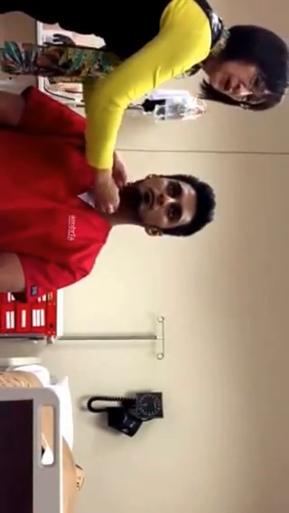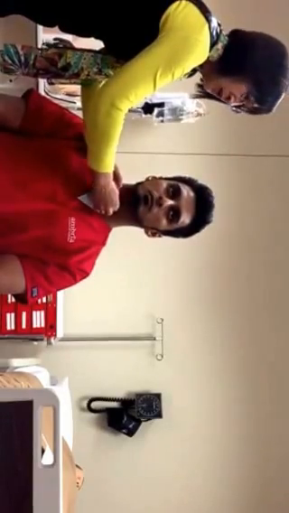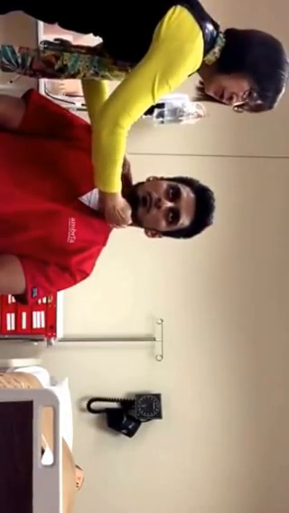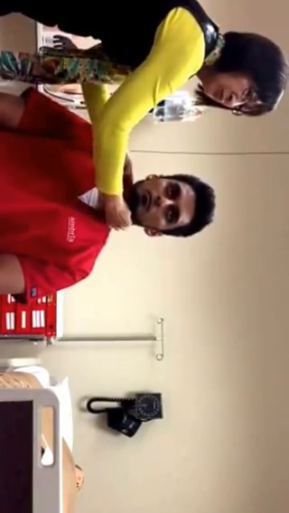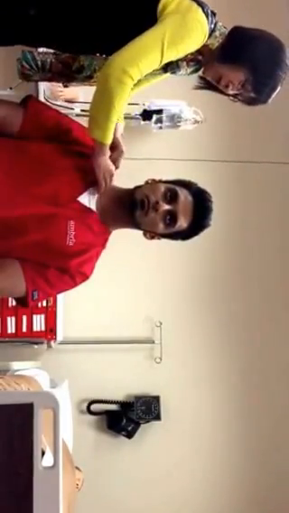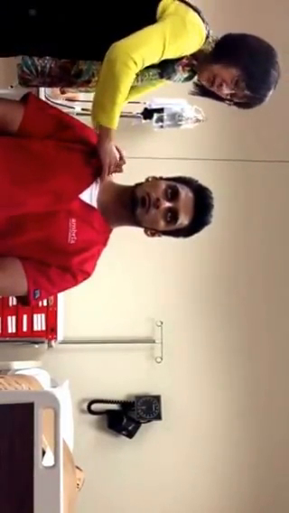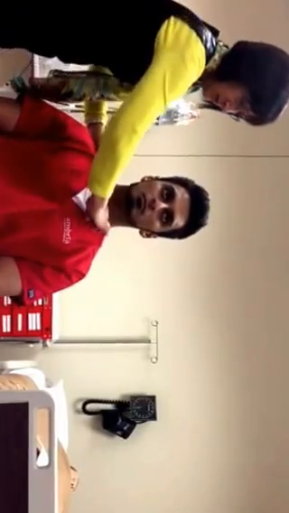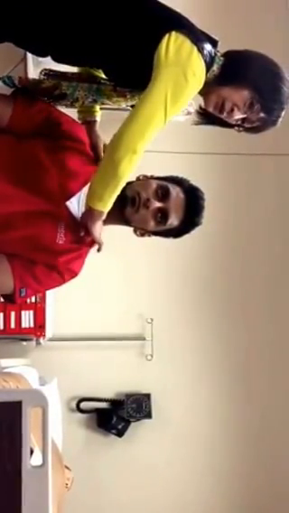Anterior cervical, just lateral to the trachea. Posterior cervical, behind or to the back of the sternocleidomastoid. And then you have the supraclavicular. Okay, so these are the different lymph nodes.